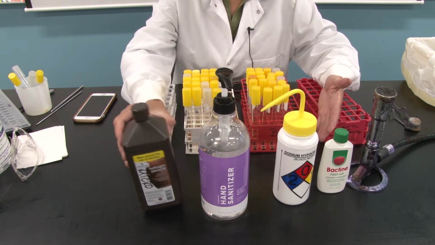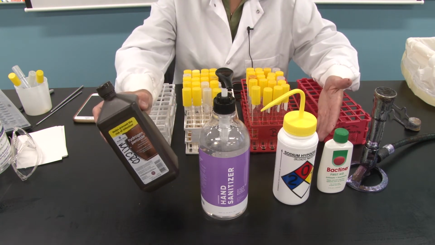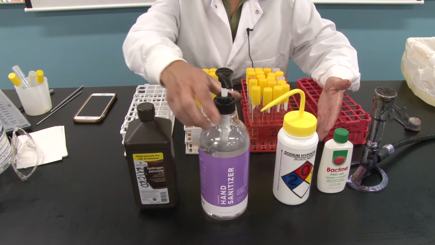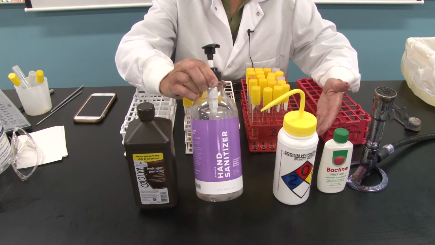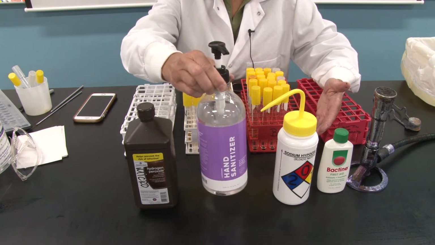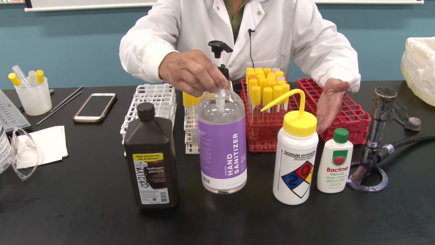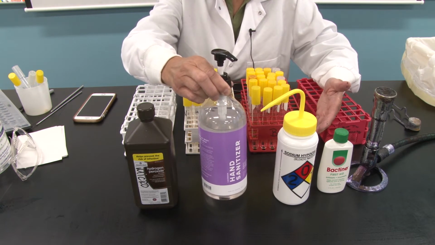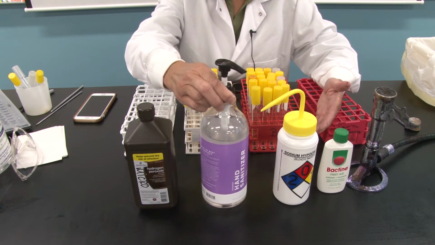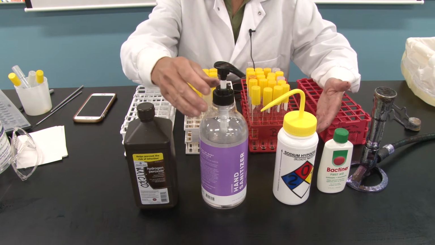So I've brought some hydrogen peroxide. You guys probably have this in your medicine cabinet at home. Hand sanitizer, really big on hand sanitizer these days for obvious reasons. So I've got this hand sanitizer, not a product we're familiar with. We've been purchasing things in bulk in America now. A lot of it is made out of country.